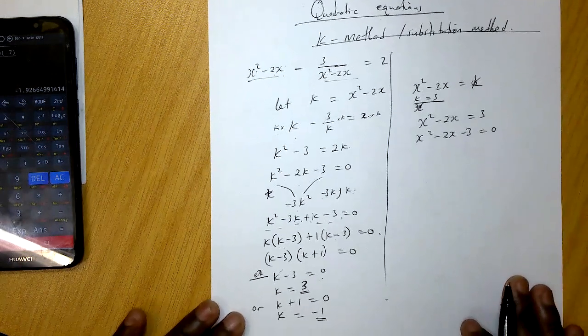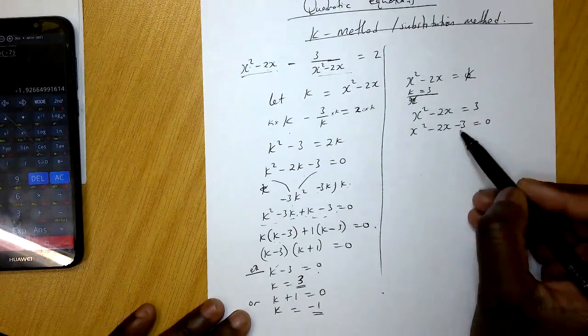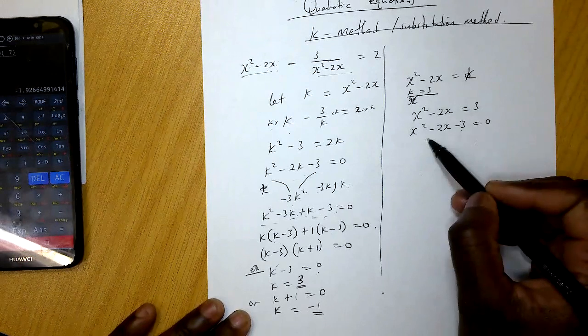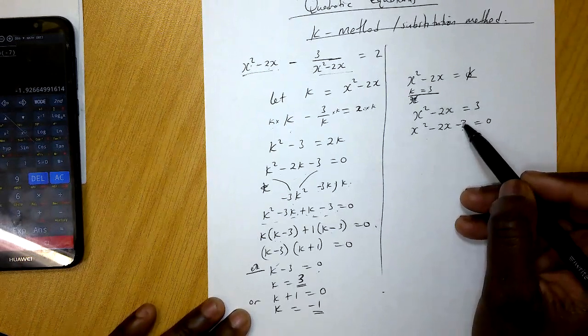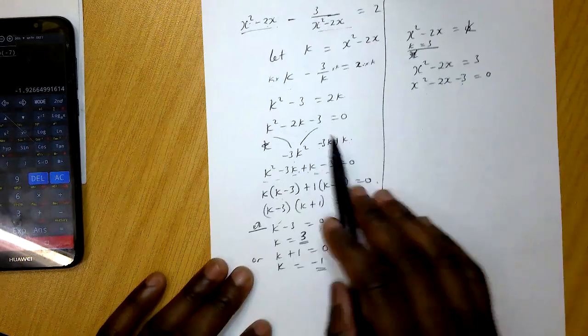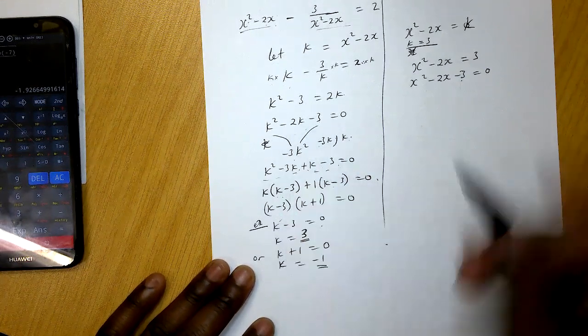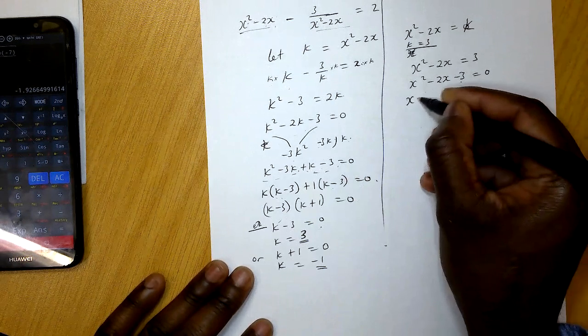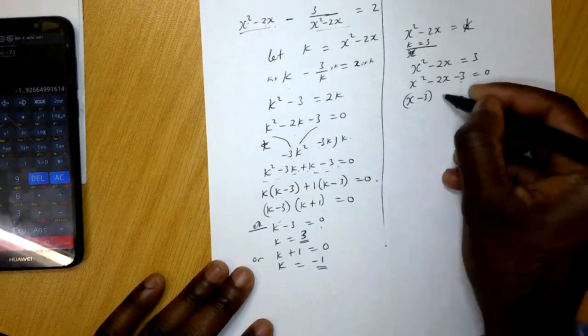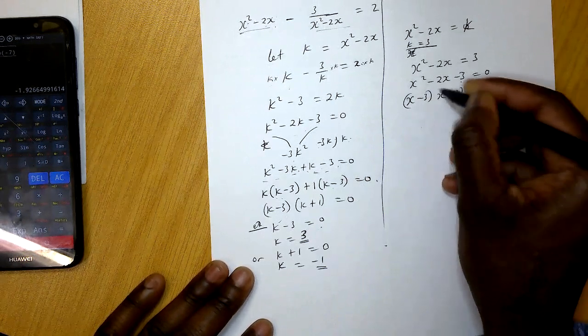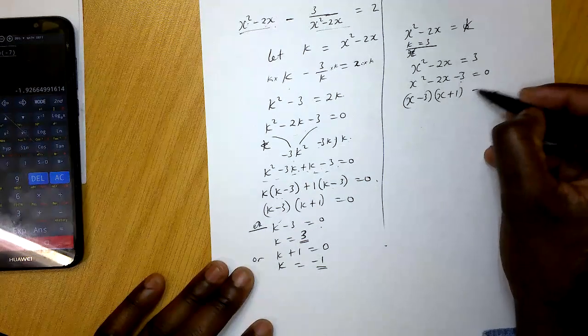So now when you're given this, you need to factorize it again. But I think here it is more or less the same as what we have here, so you're going to get the same factors. It's going to be x minus 3, x plus 1 equal to 0.